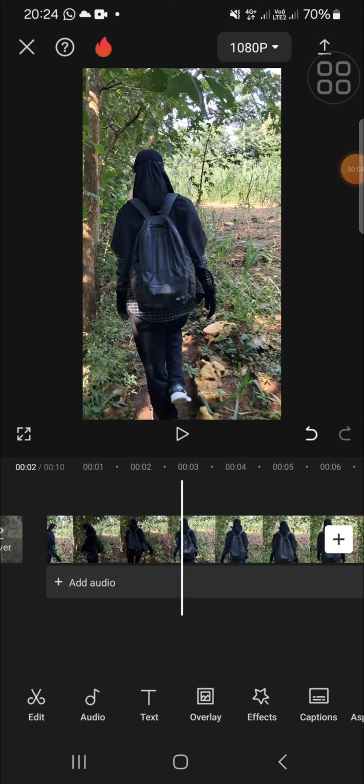In today's video, I'm going to show you how to make slow motion video in CapCut mobile application. Okay, let's get started. Here I have created a project in my CapCut application and I'm going to create slow motion video with this video.